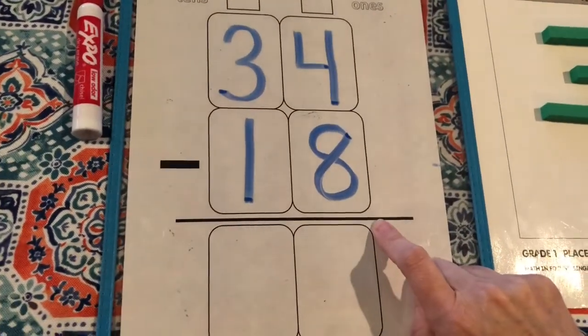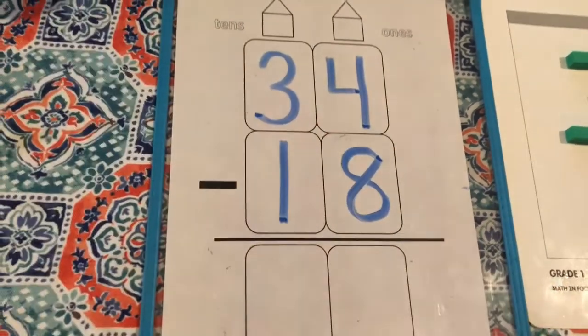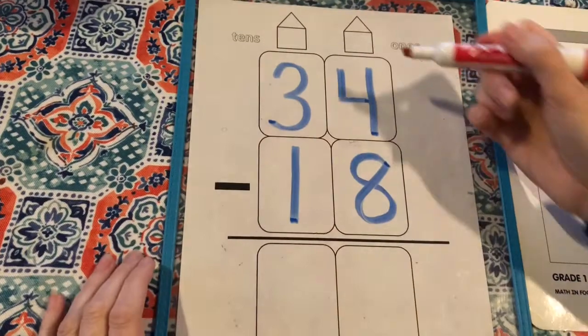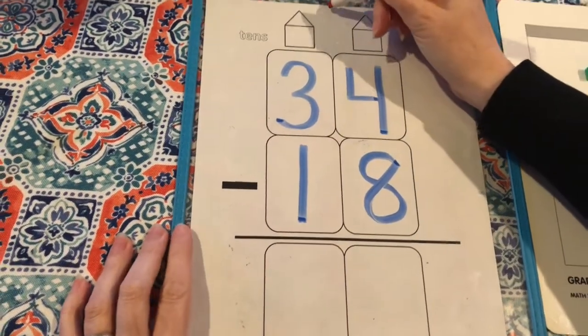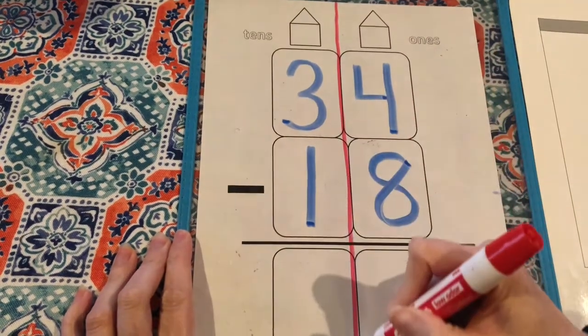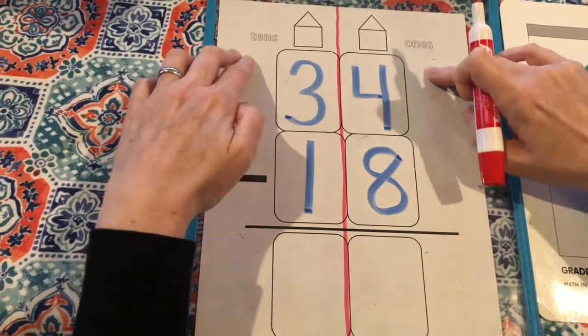So what we have to do, we're going to think of our columns here like they're little homes. Okay? So I'm going to put a dividing line between my tens and my ones.